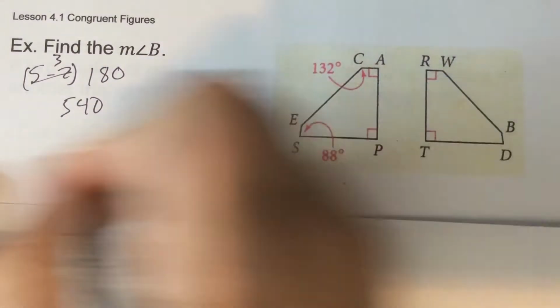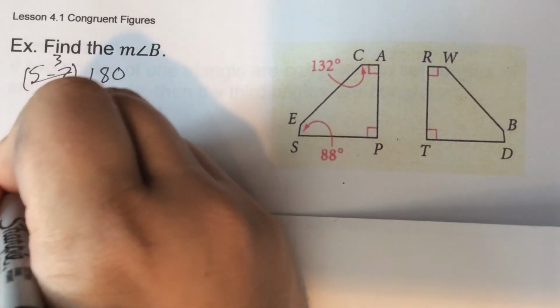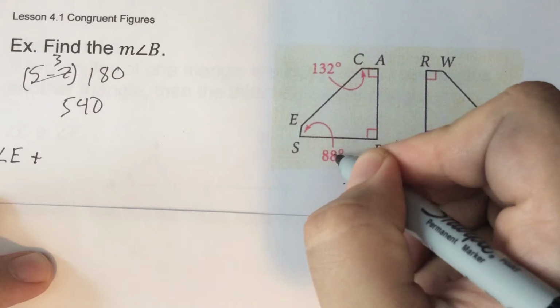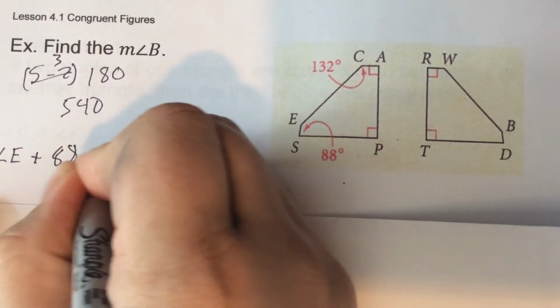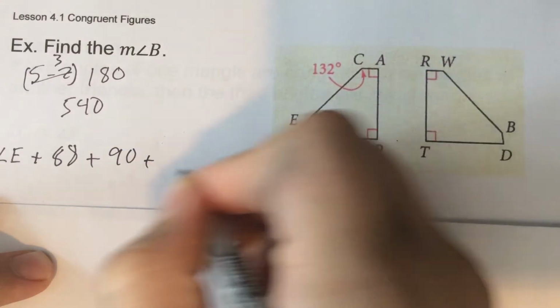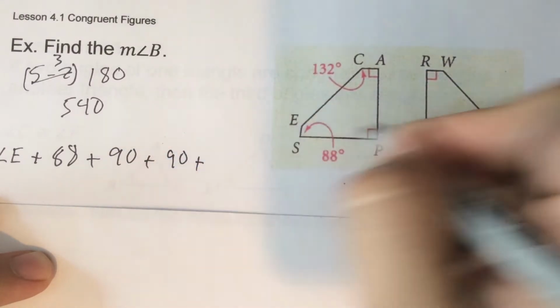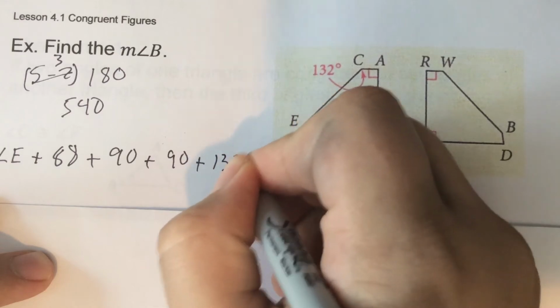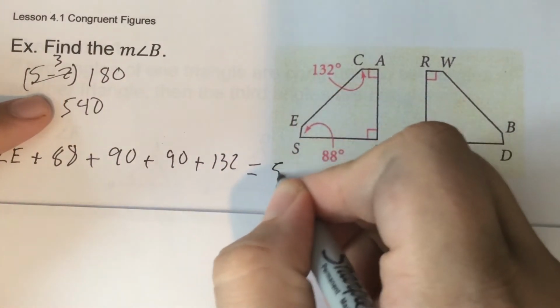So if I start with E, measure of angle E plus the next one down, S, we know is 88. Next one around would be 90. Next one we hit again is 90. And then we're 132. We know that has to be 540.